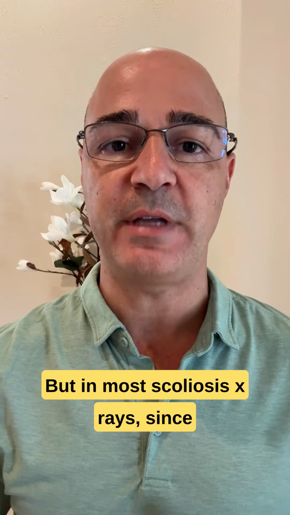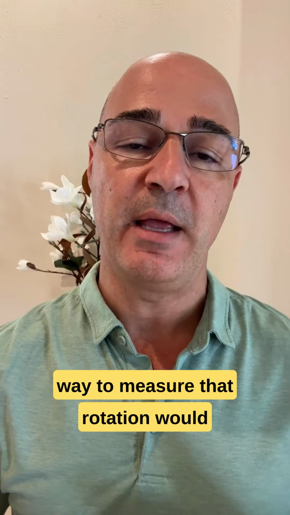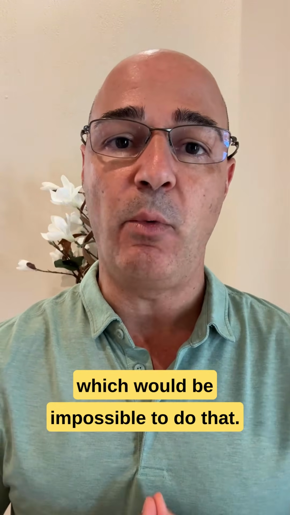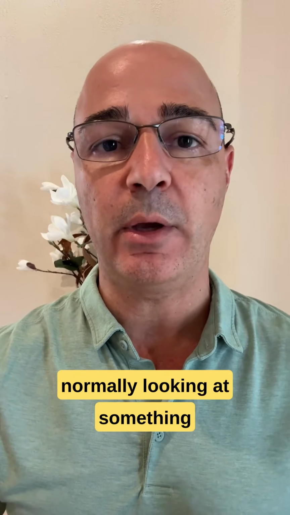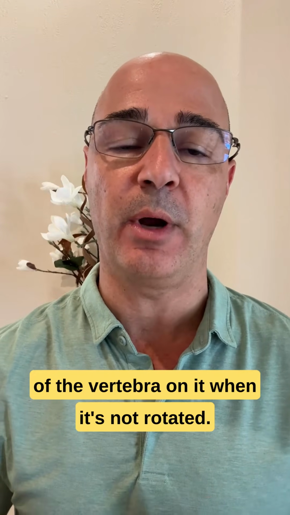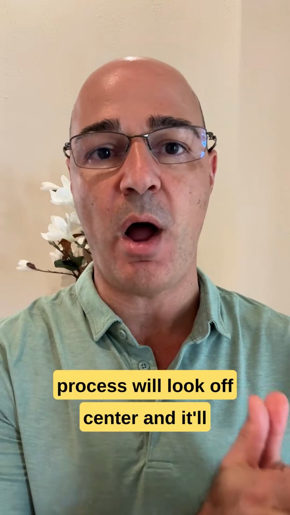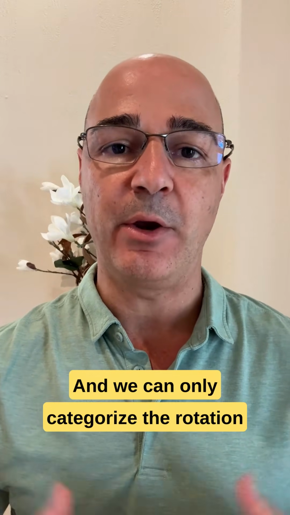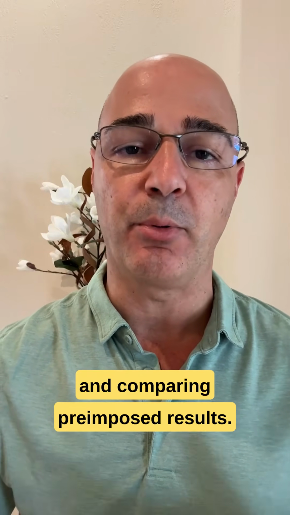But in most scoliosis x-rays, since we're looking at the spine from the front, the best way to measure that rotation would be taking an x-ray from the top, which would be impossible to do, so we normally just look at the vertebra and compare anatomy. And we're normally looking at something called the spinous process, which should be perfectly in the center of the vertebra when it's not rotated. But as it turns, that spinous process will look off center and it'll look like it's rotating more to the left or to the right. And we can normally categorize the rotation in terms of severity by looking and comparing pre and post results.